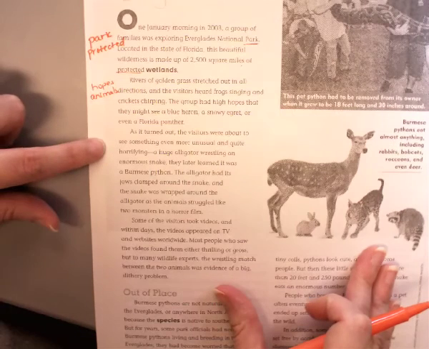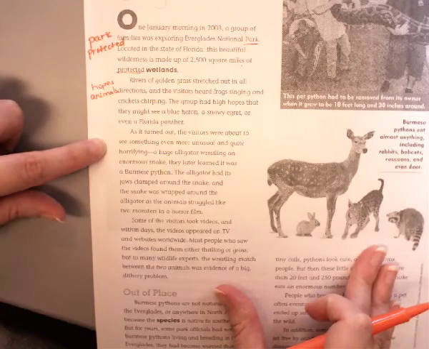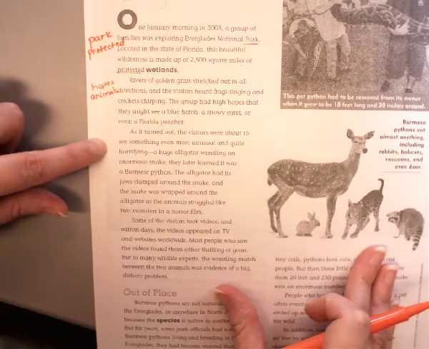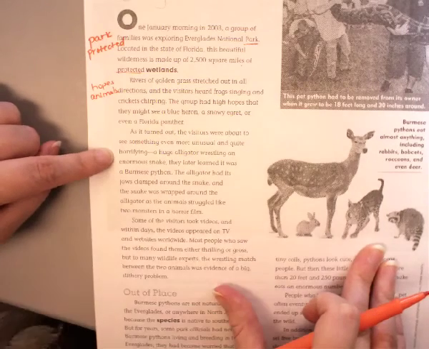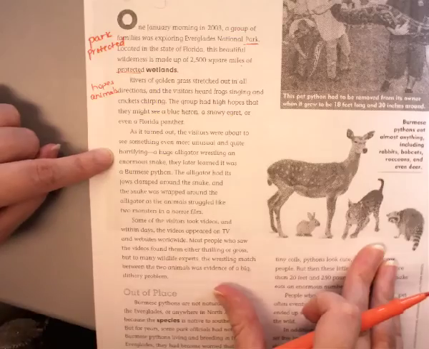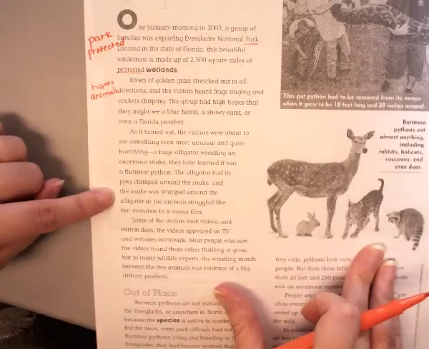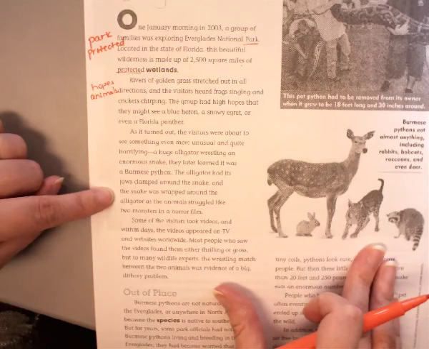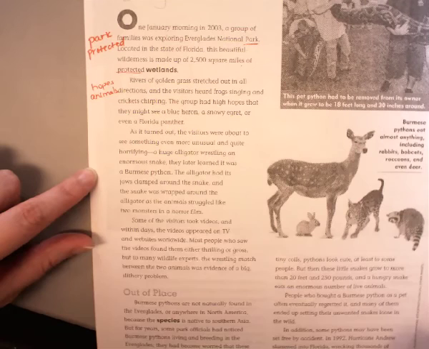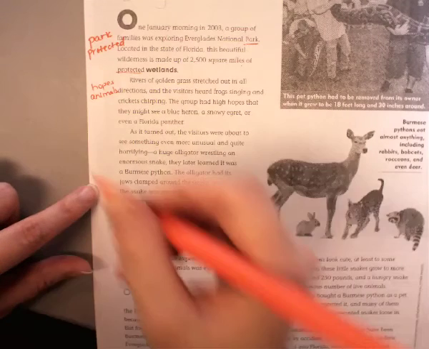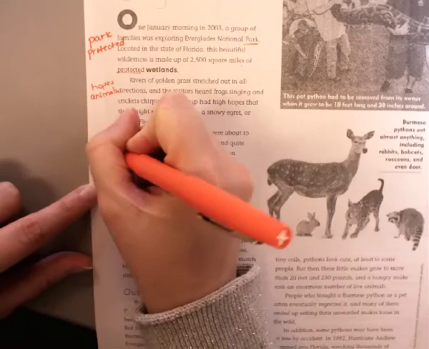All right, the third paragraph. As it turned out, the visitors were about to see something even more unusual and quite horrifying. A huge alligator wrestling an enormous snake. They later learned it was a Burmese python. The alligator had its jaws clamped around the snake, and the snake was wrapped around the alligator as the animals struggled like two monsters in a horror film. So this is mostly about what the people actually saw, which was an alligator and a snake wrestling with each other. So I'm going to put snake and alligator.